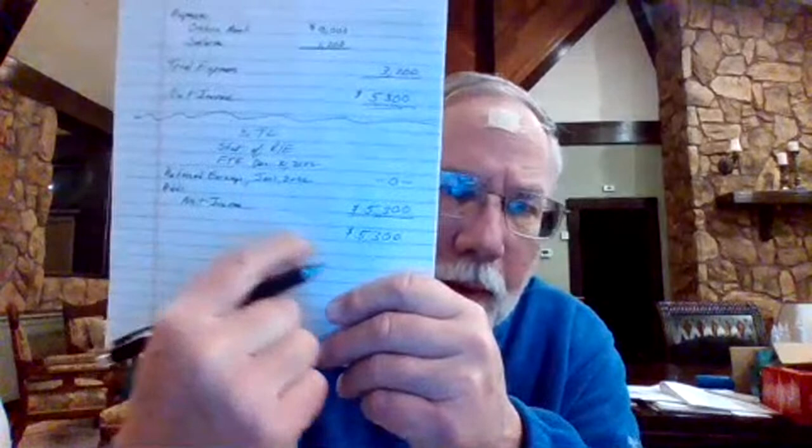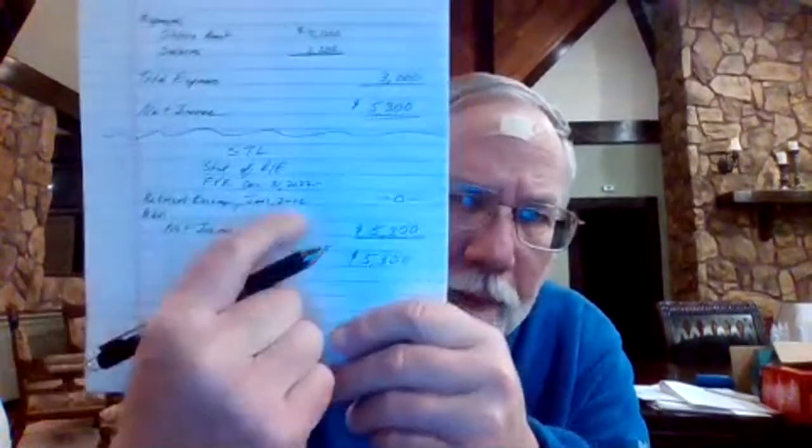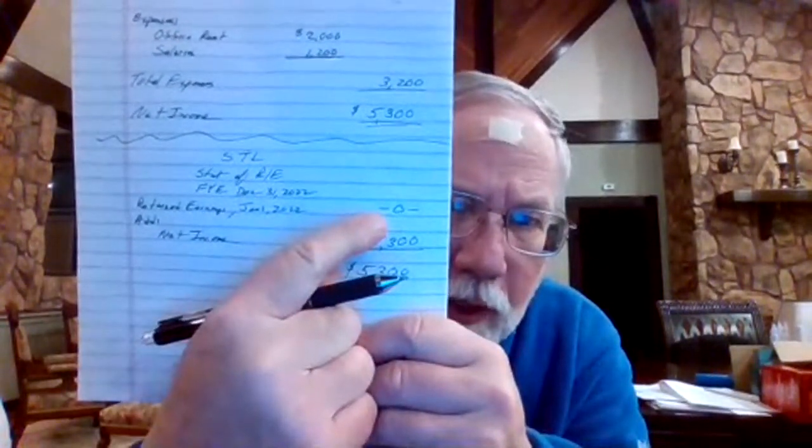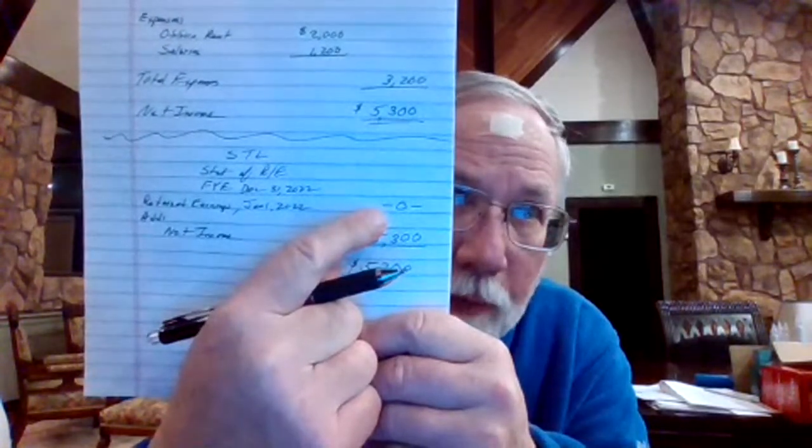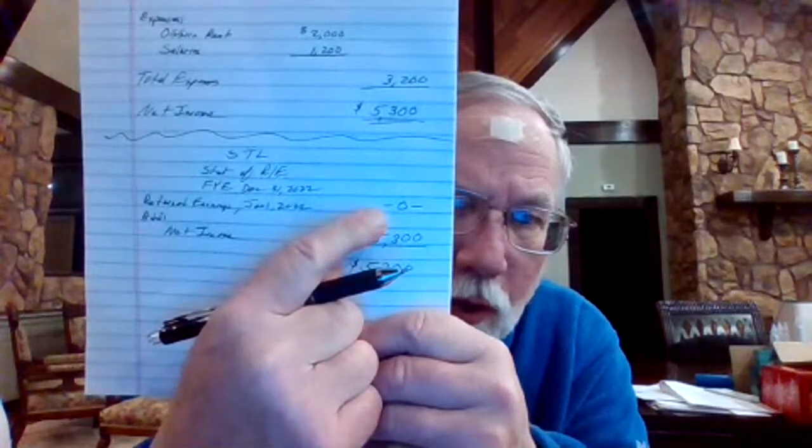We had net income, so we add net income of $5,300 from the income statement. That gives us a subtotal. Some accountants will call it subtotal, some will just leave it blank. So there's our beginning retained earnings, beginning of the year, first year of the operation. Then add net income, add the subtotal.